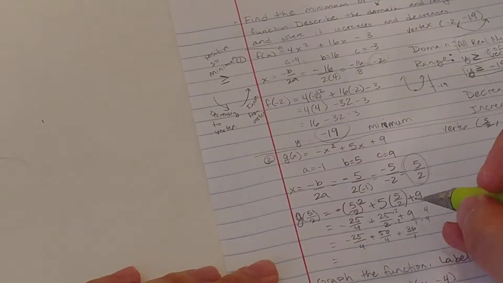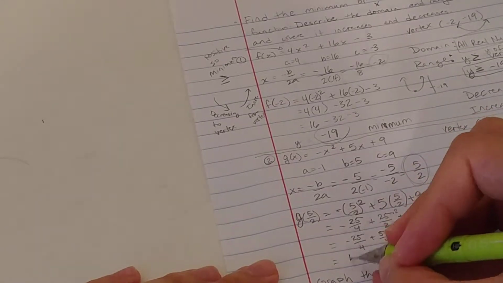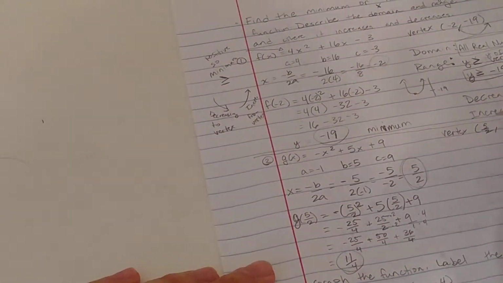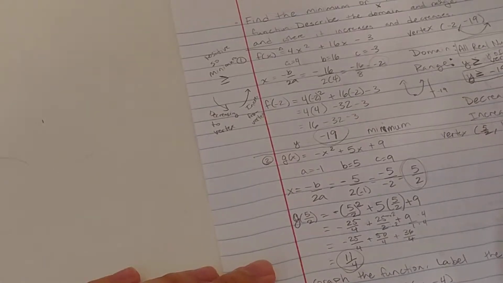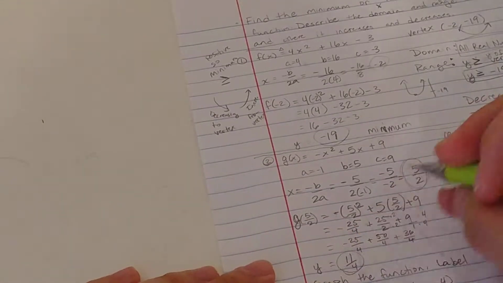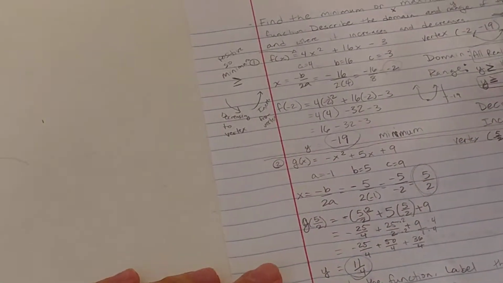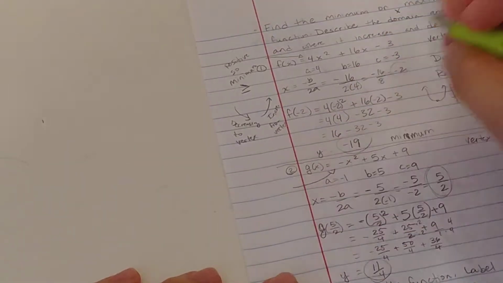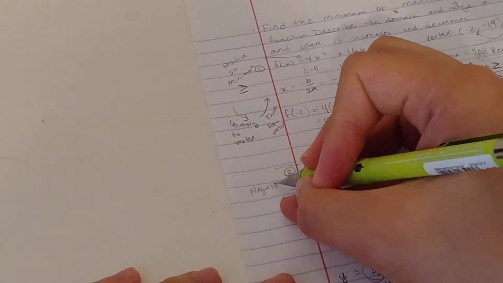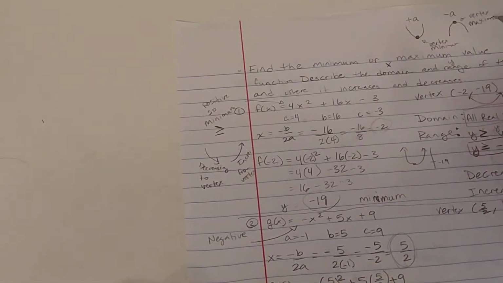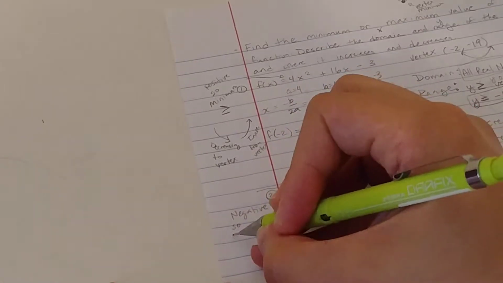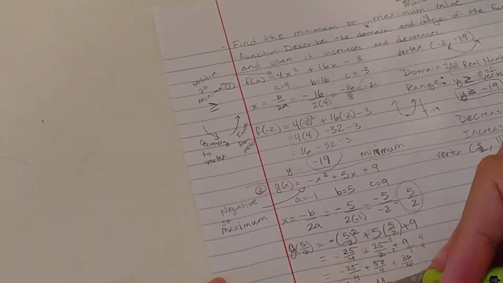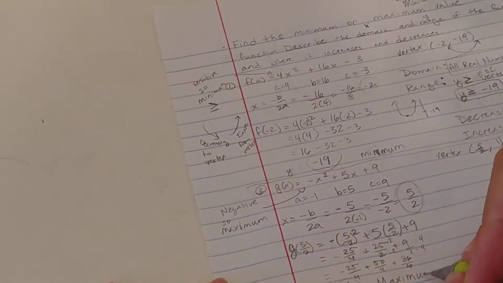So basically 36 minus 25 is going to give us 11 over 4. Ta-da! Okay. Yay, fractions. So that's another important one. That's our y equals. And the first thing that we need is either a maximum or a minimum, since this is a negative, that means it's going to be a maximum. So that's our maximum, 11 over 4. Ta-da!